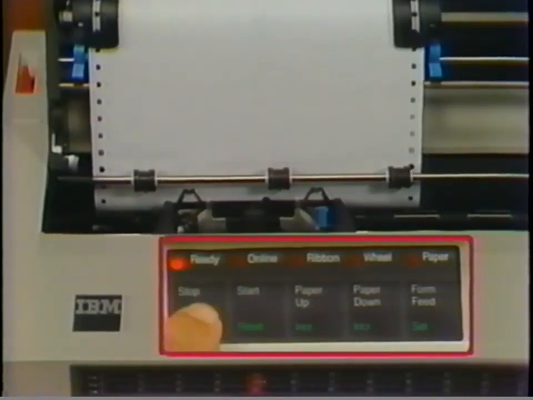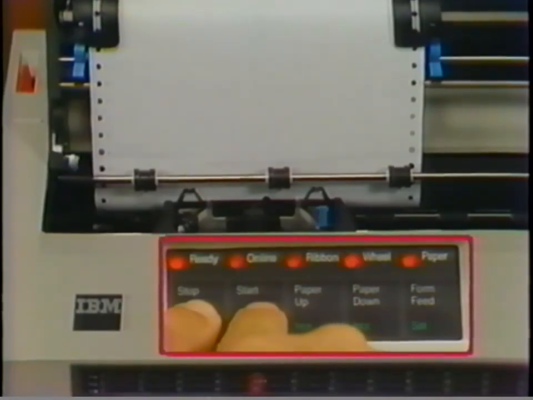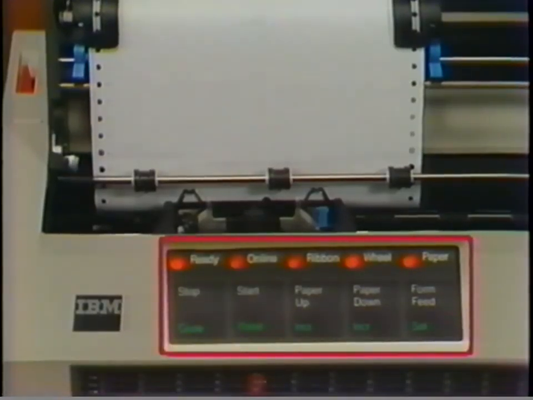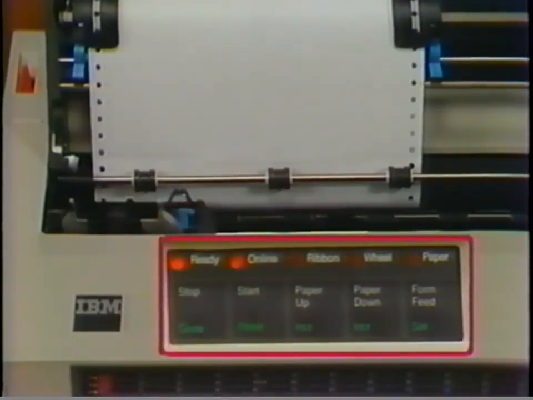Now, press and hold the code button while pressing start. Now you may send new information to the printer.